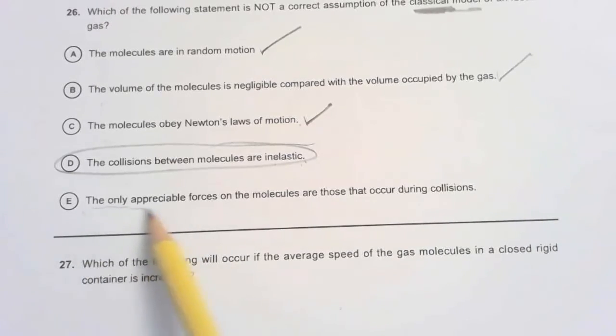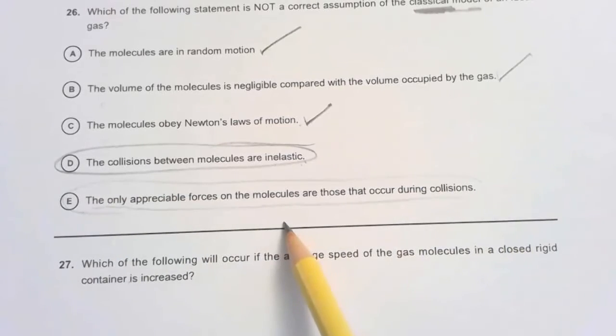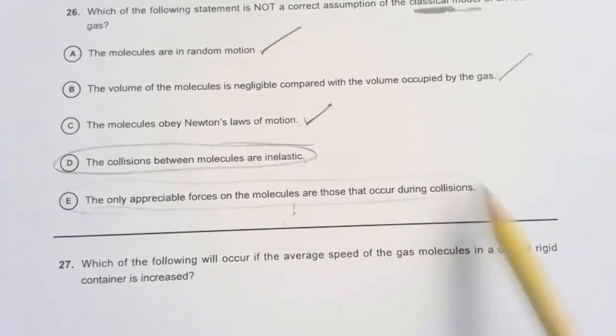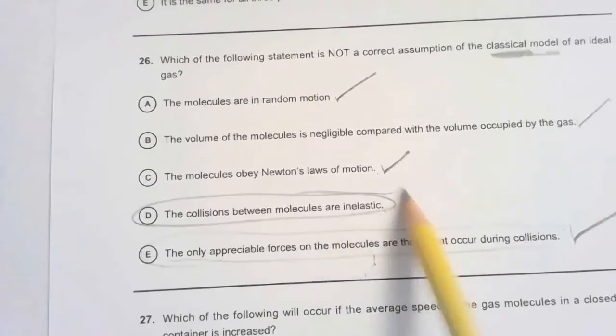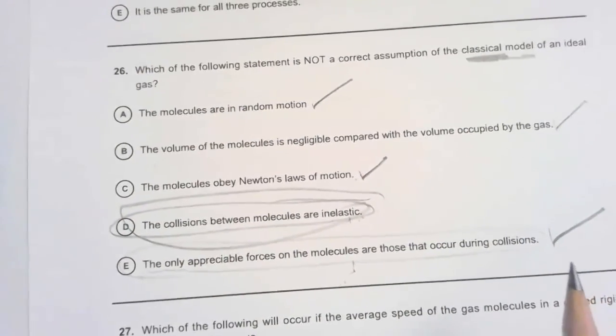The only appreciable forces on the molecules are those that occur during collisions, so ignore gravity and that sort of thing. That's also an assumption. If they had said elastic, they'd all have been assumptions.